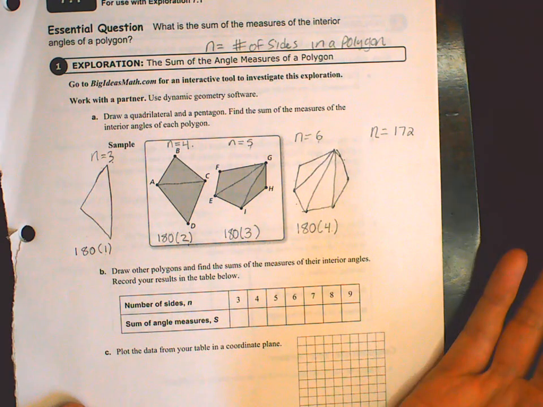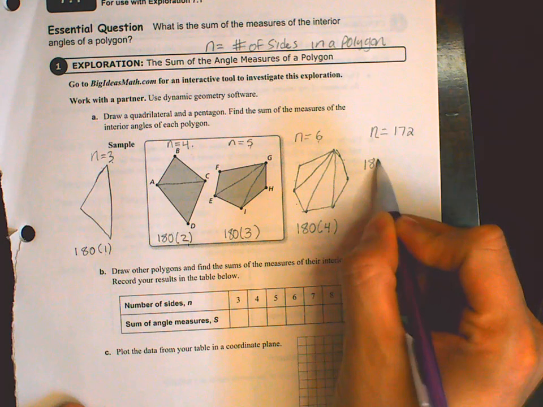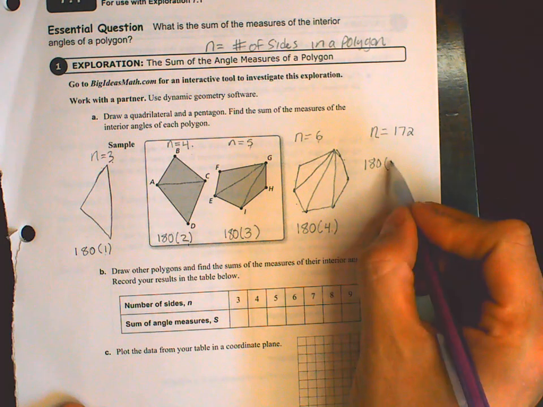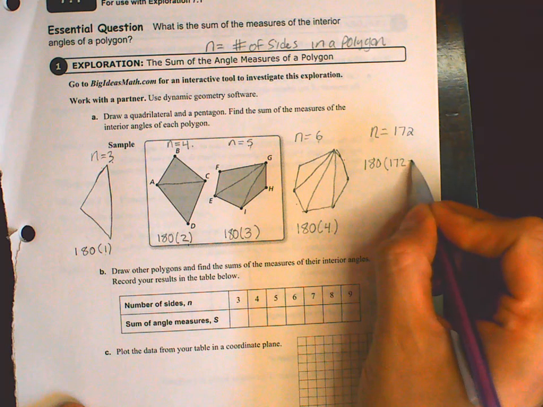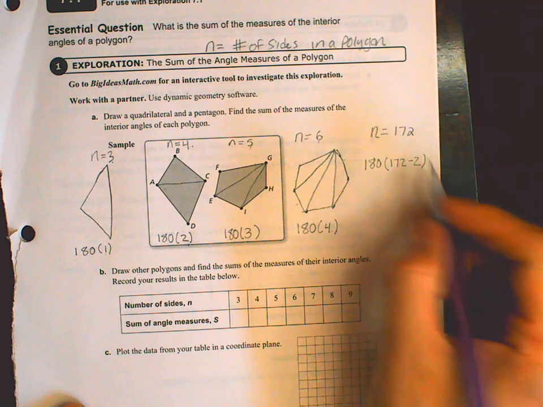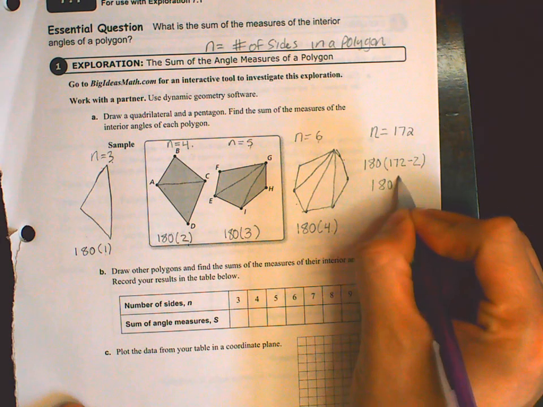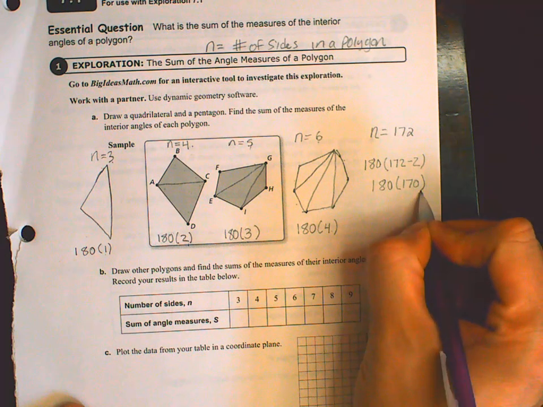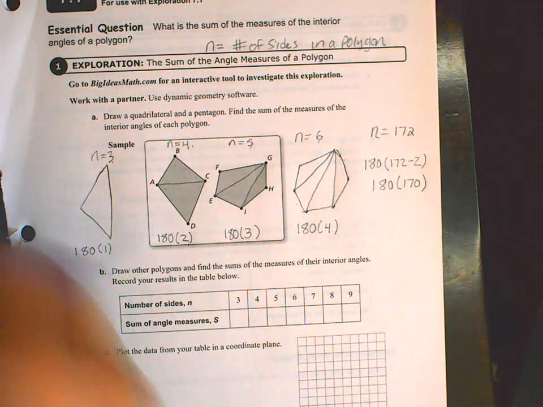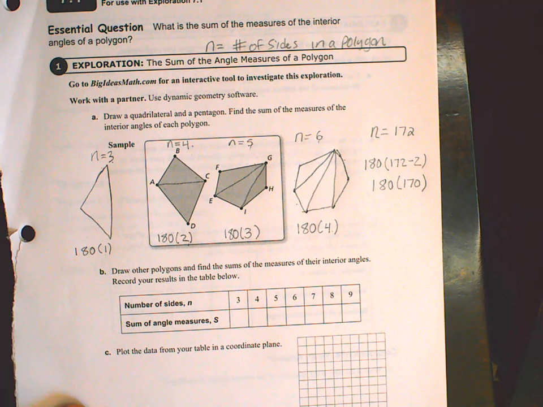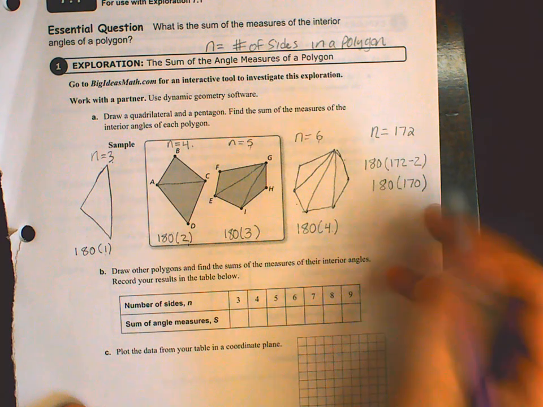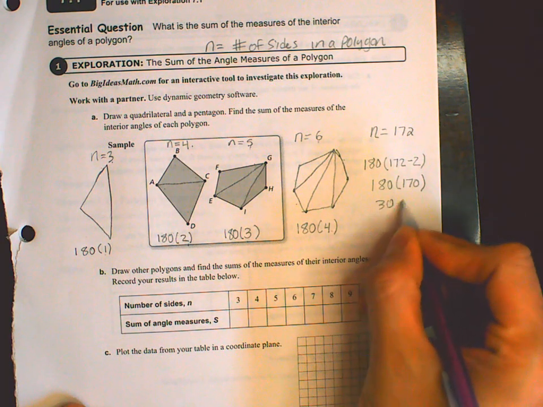So if I really want to figure out what the sum of the angles in a polygon is going to be, all I need to do is multiply 180 by the number of sides, subtract 2. So in this case, 180 times 170 is going to be the sum of the angles in a polygon that has 172 sides. I have my calculator handy right there. The sum of the angles is going to be 30,600.